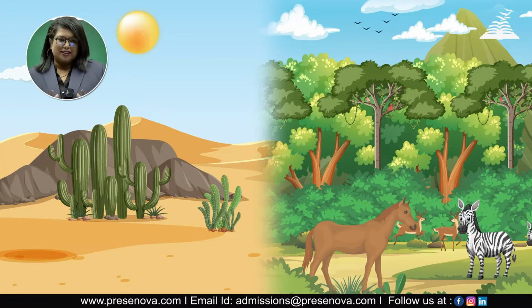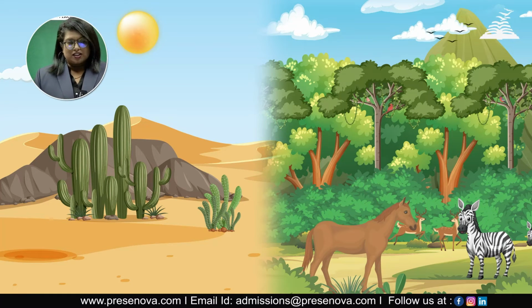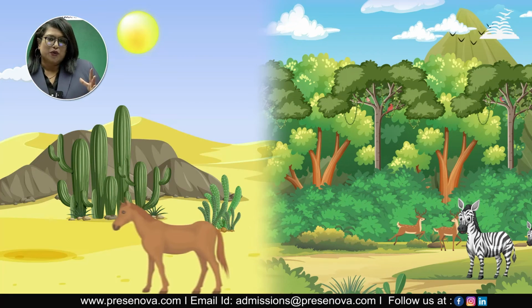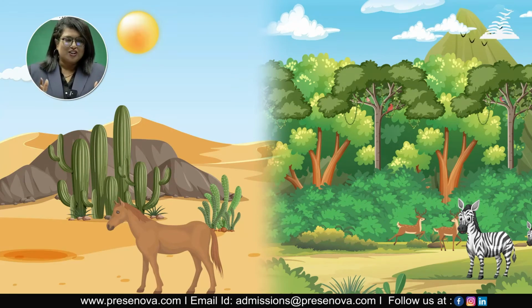Many aspects like the temperature of the particular region, the humidity, the population, the species of animals found around them, the species of plants found around them, the microorganisms that live in the particular area, everything changes. The surroundings change, which means the environment also changes. So with movement, the environment changes.